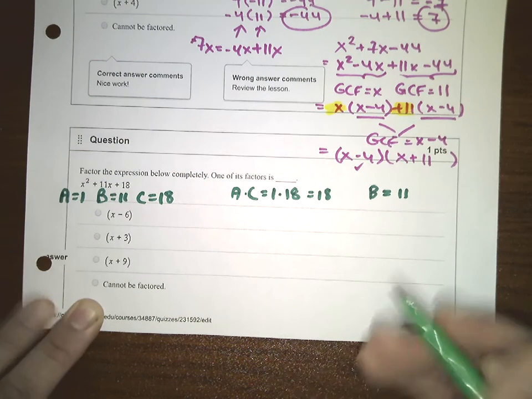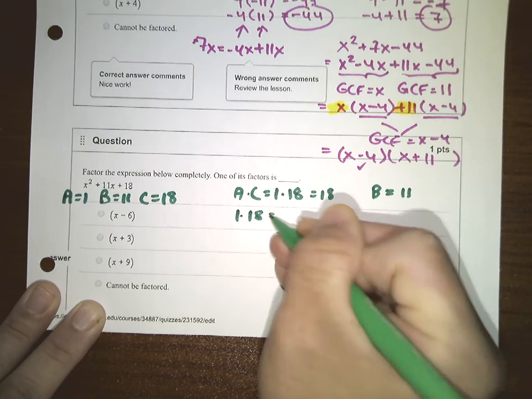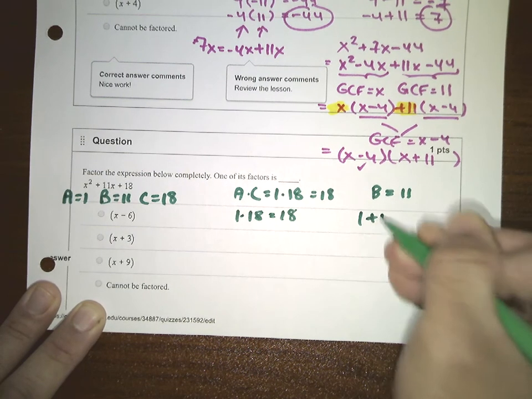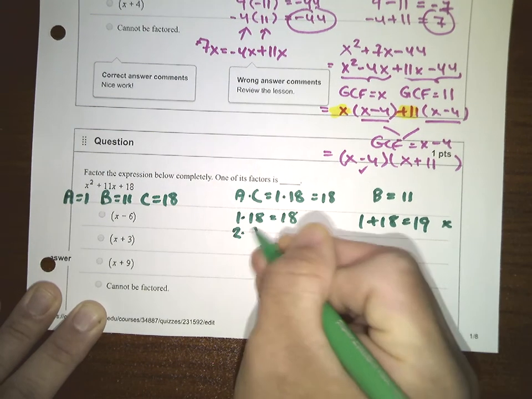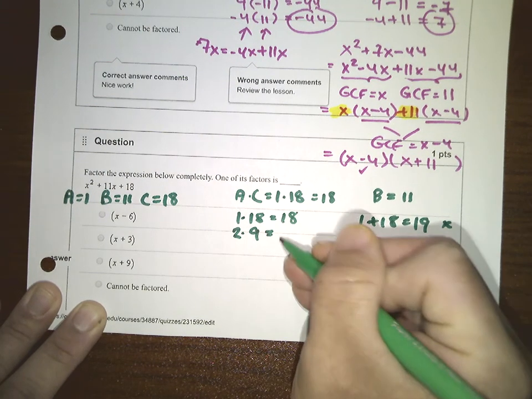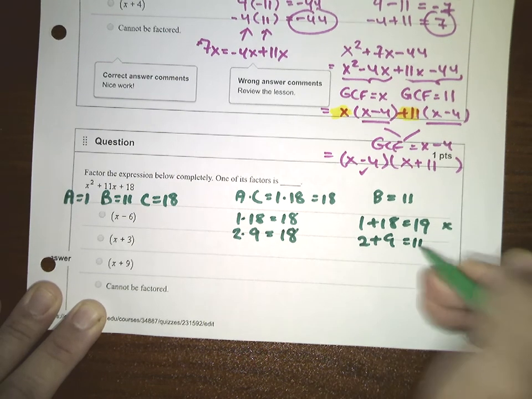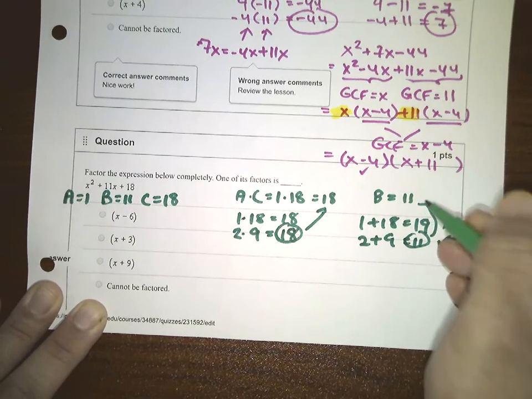Well, I know that 1 times 18 is 18, but 1 plus 18 is 19, so that's not right. Then we have 2 times 9 is actually 18, but 2 plus 9 is 11, so that actually is correct because I wanted 18 and I wanted 11.